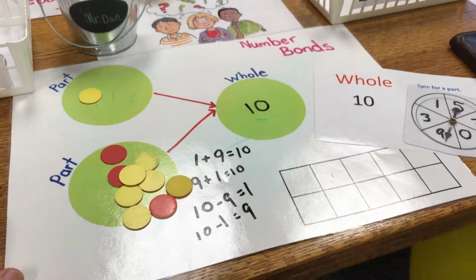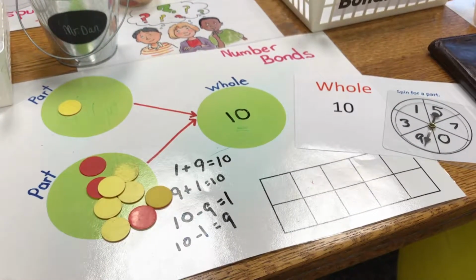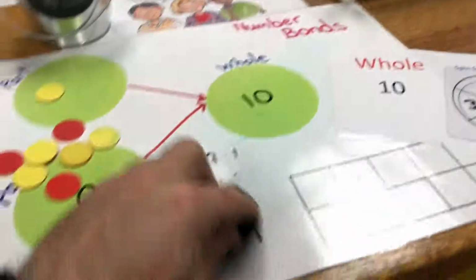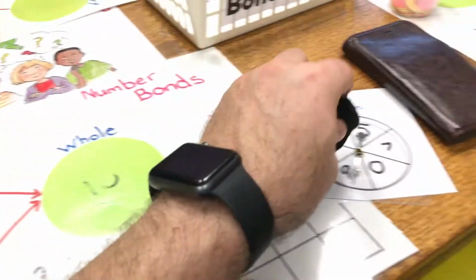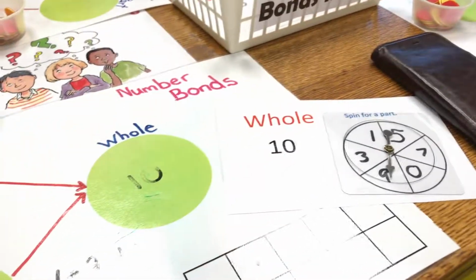Now I can take a screenshot of this showing all of the work that I did and then submit that on Seesaw. When you're all finished, take your eraser and of course erase your board. I can't do it with one hand, but erase everything. Now you don't need to get a new paper unless you want to.